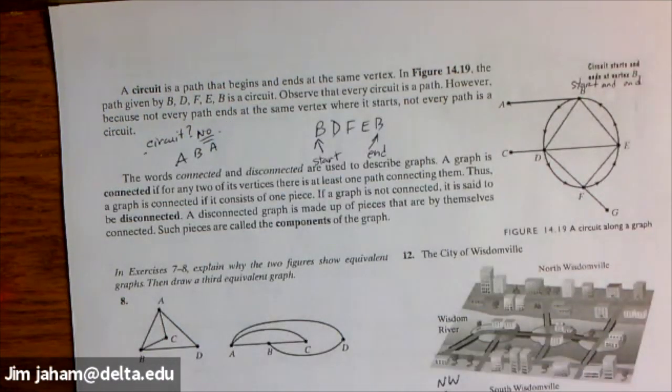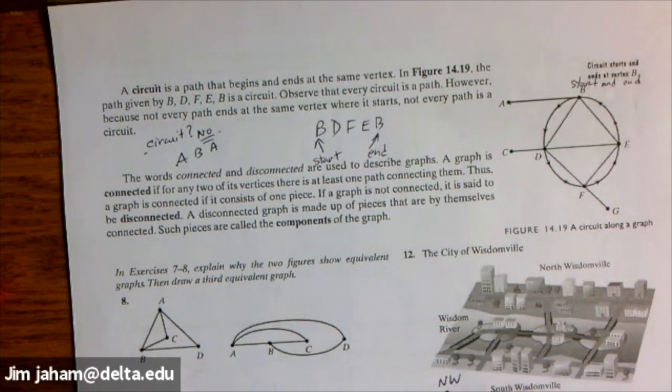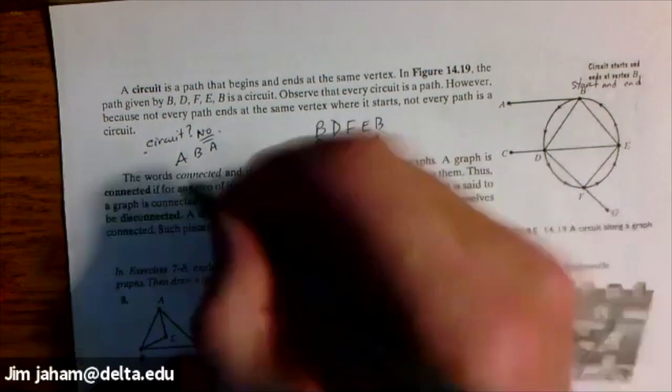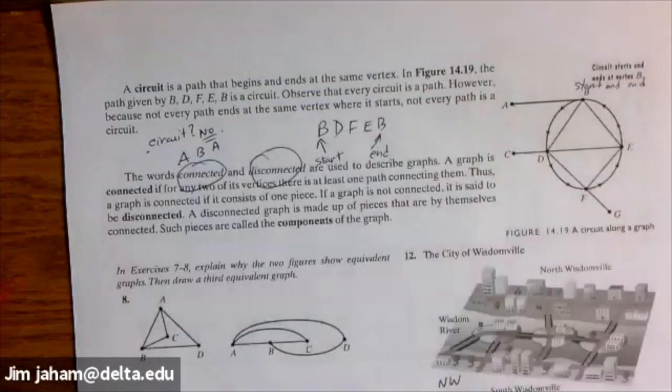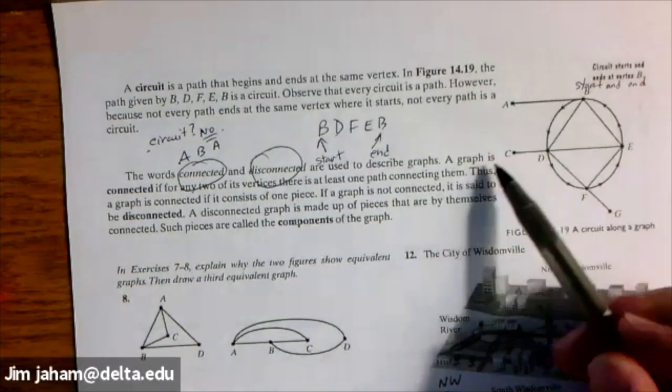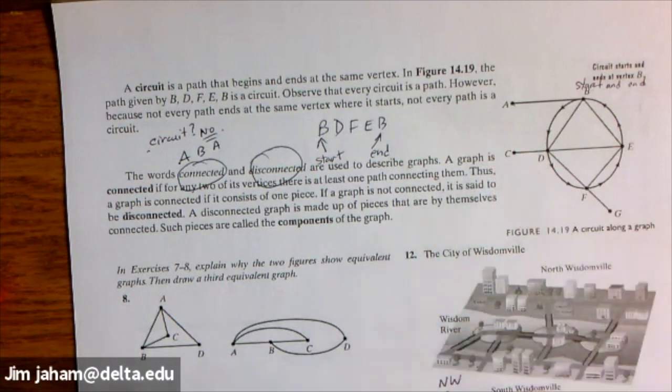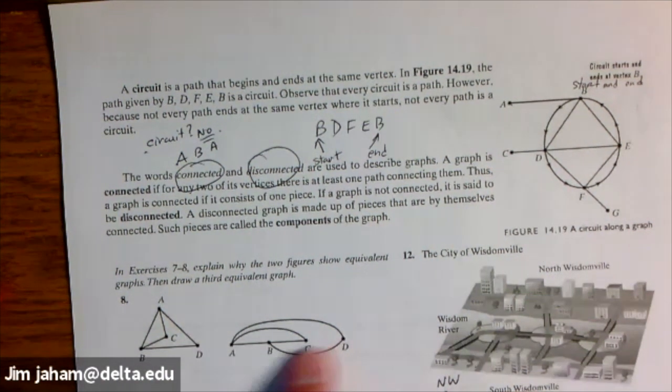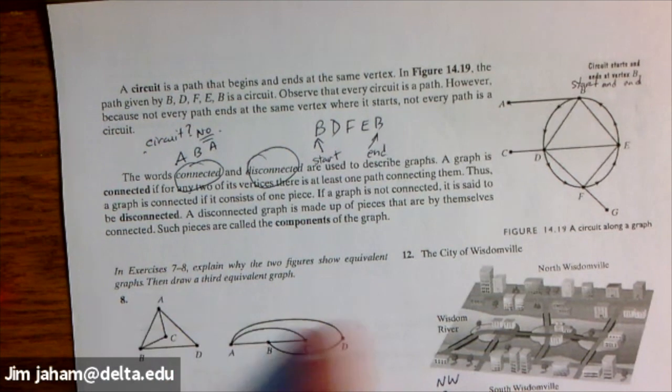All right, and the very last definition that we're going to get is this idea of a connected or a disconnected graph. If this is all one graph here, this would be disconnected because we can't connect this B to something over here, because there's no edge joining any of this stuff over here with any of this stuff. So this would be a disconnected graph if they were all the same.